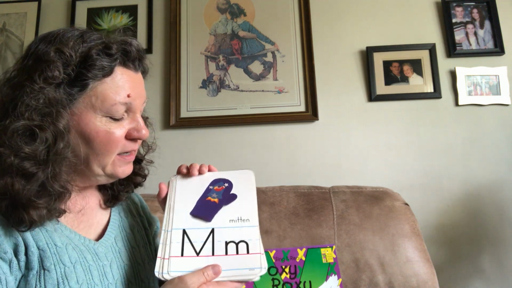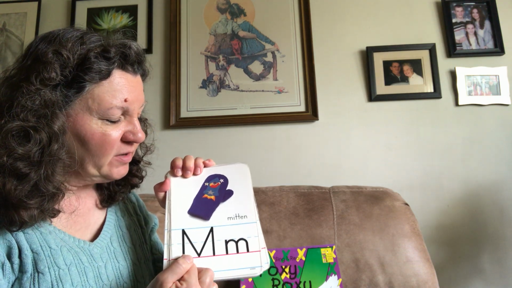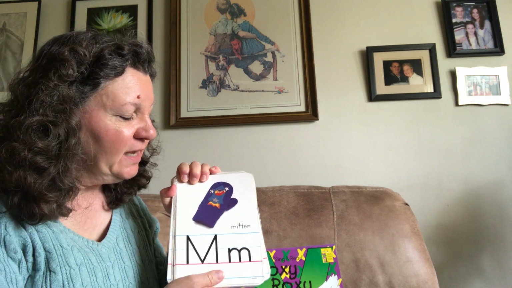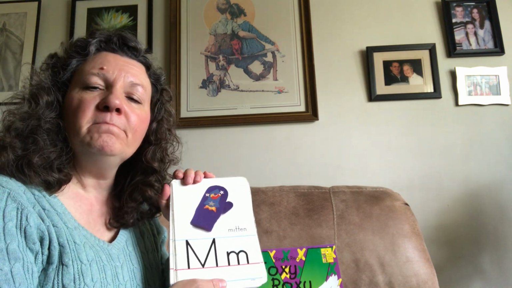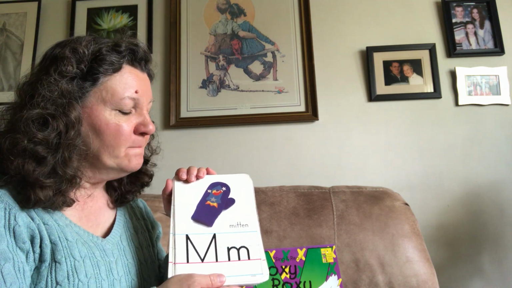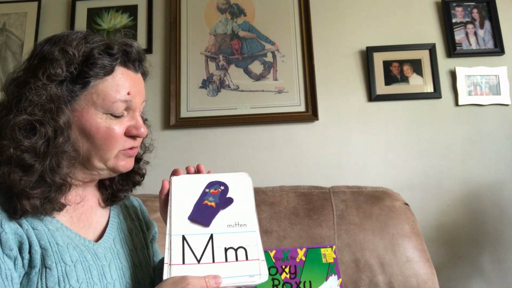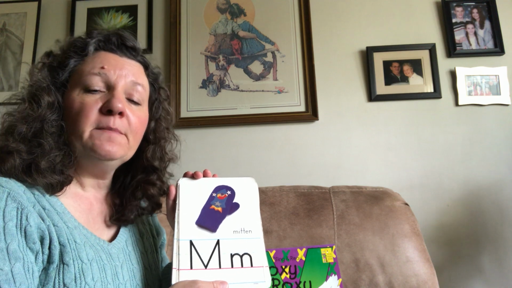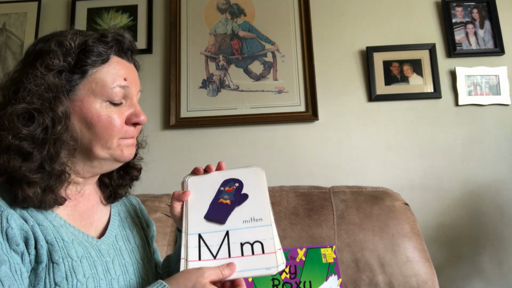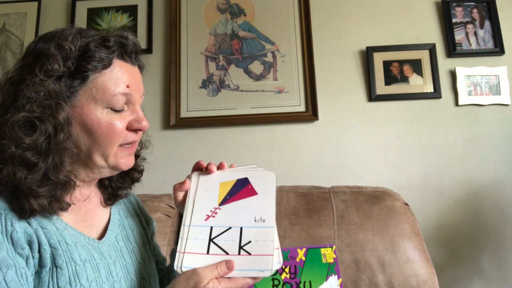And that one is the letter M. Okay, we have our capital M and our lowercase m. The M makes the M sound, like mitten and mommy and monkeys and marshmallows. M is for mitten. And this one is the letter K.